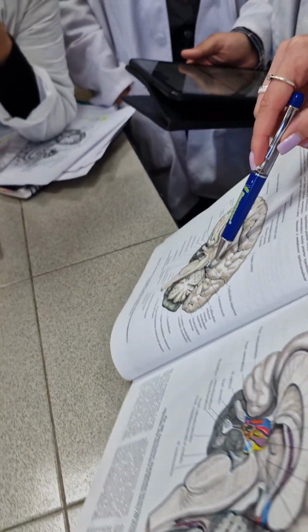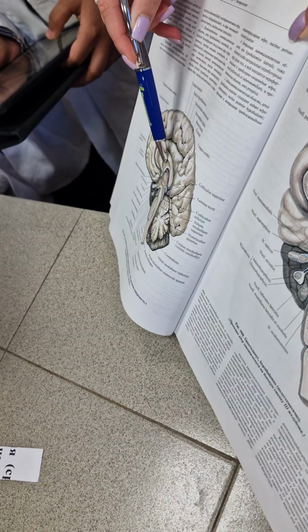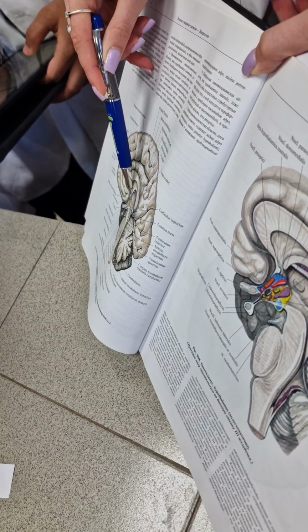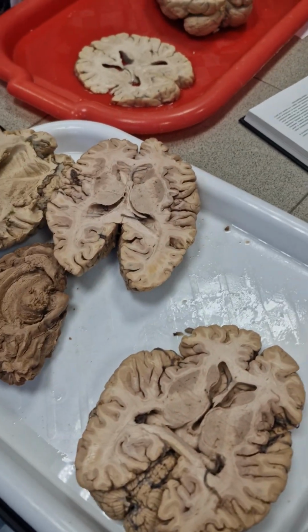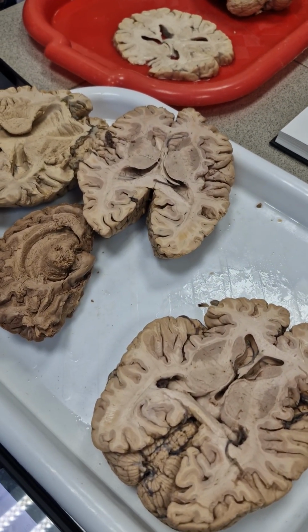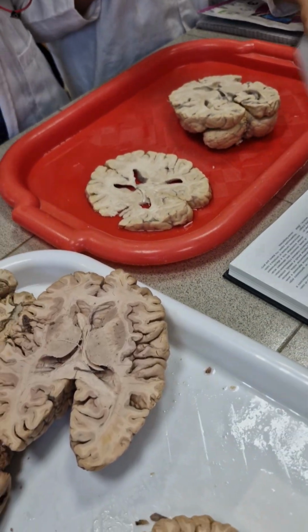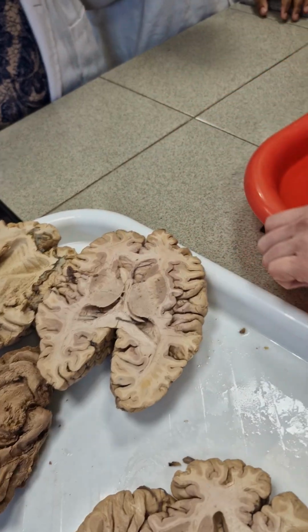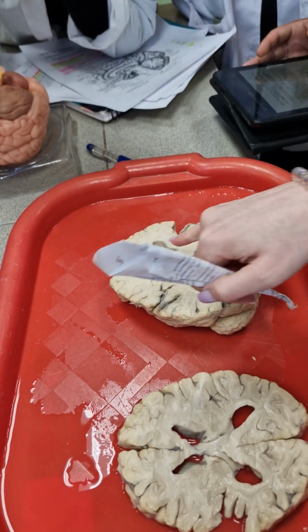Between the corpus callosum and fornix is located a septum pellucidum. This is the stretched septum. This is septum pellucidum, and on this preparate, here. And on this preparate, this is septum pellucidum.